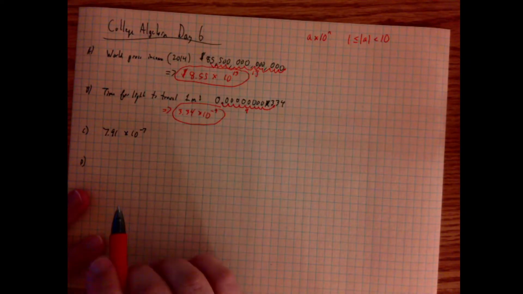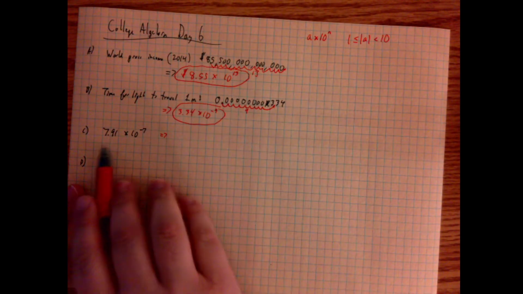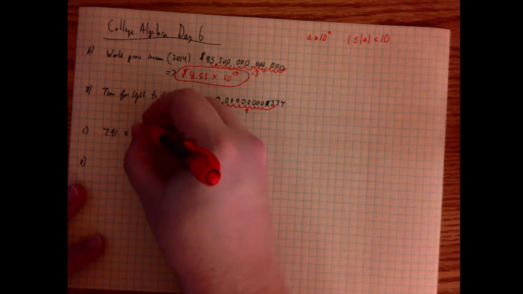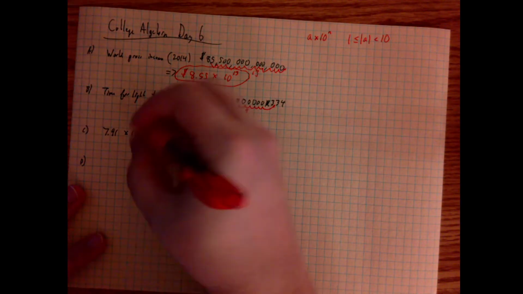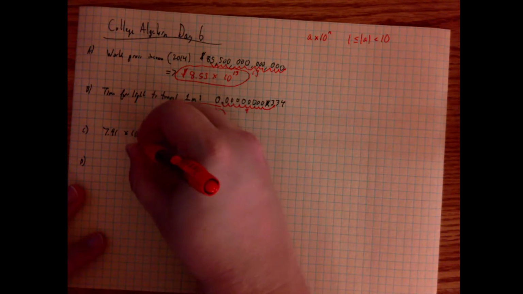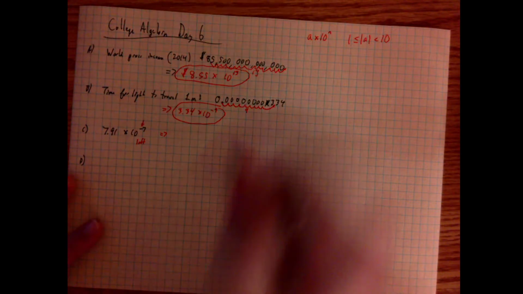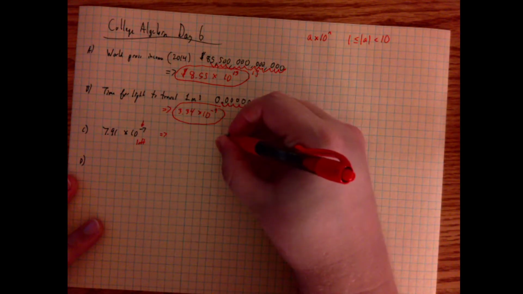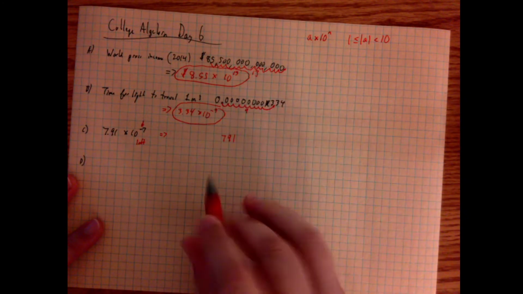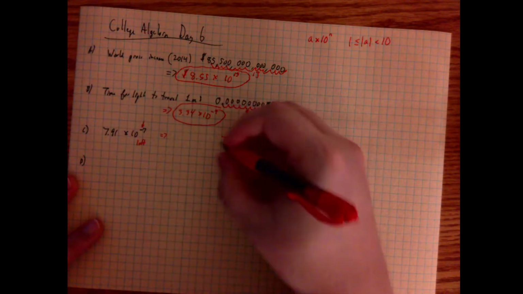Okay, let's talk about how to convert this into standard notation. So, first of all, it's easiest if I do it based upon the sign first. So I see this is a negative 7. This tells me I'm going to move my decimal place to the left. Remember, negative is usually to the left, positive usually to the right, unless you're doing it the other way, in which case it should be reversed. So, this tells me I'm going to have 791, but the decimal place is going to be moved 7 places to the left.